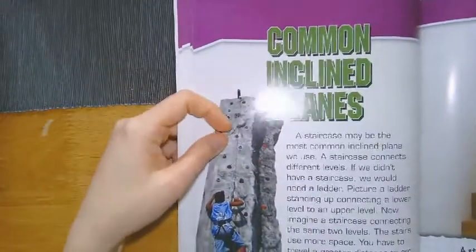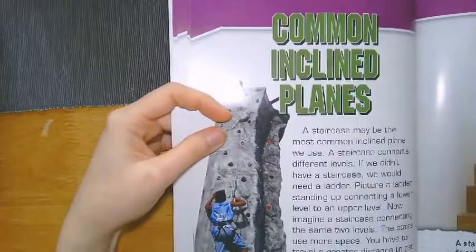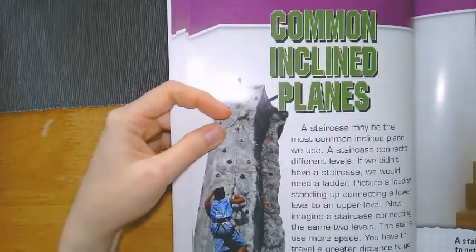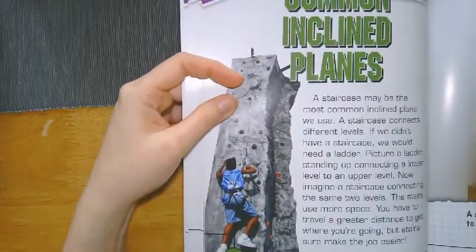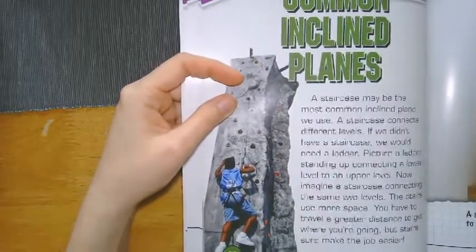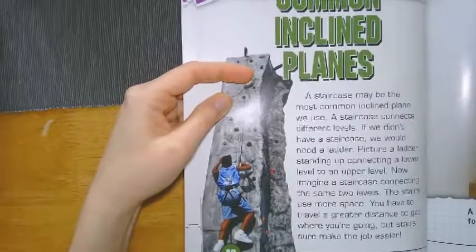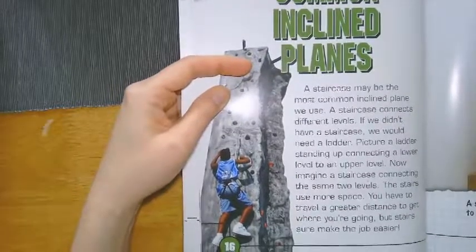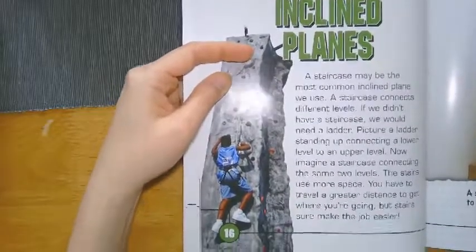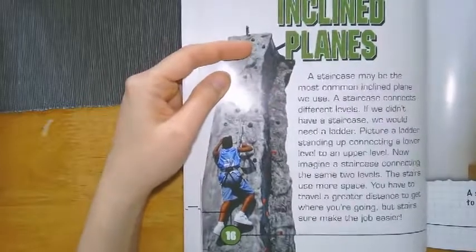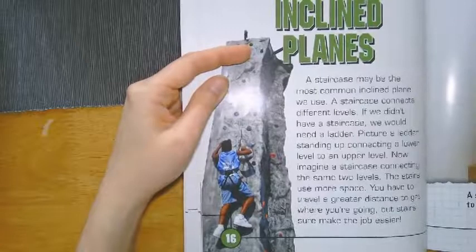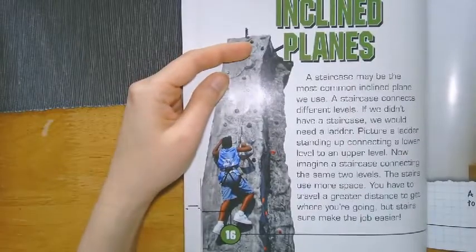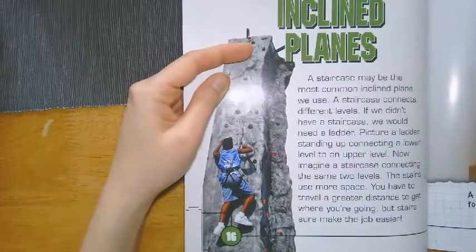Common inclined planes. A staircase may be the most common inclined plane we use. A staircase connects different levels. If we don't have a staircase, we would need a ladder. Picture a ladder standing up connecting a lower level to an upper level. Now imagine a staircase connecting the same two levels. The stairs use more space. You have to travel a greater distance to get to where you're going, but stairs sure make that job easier.